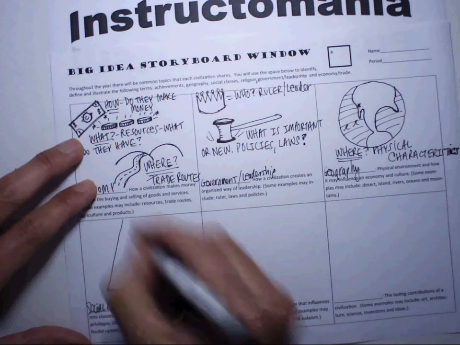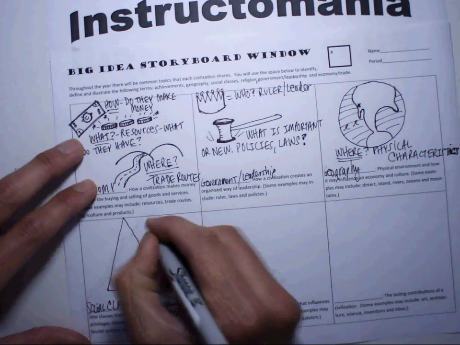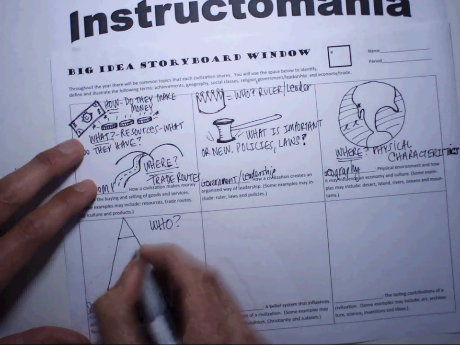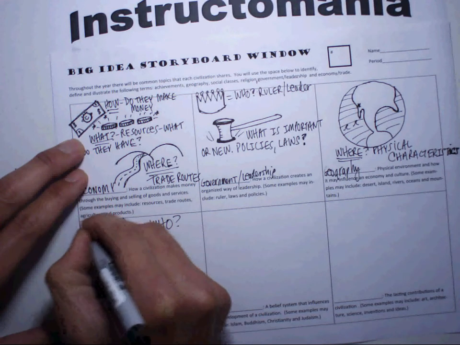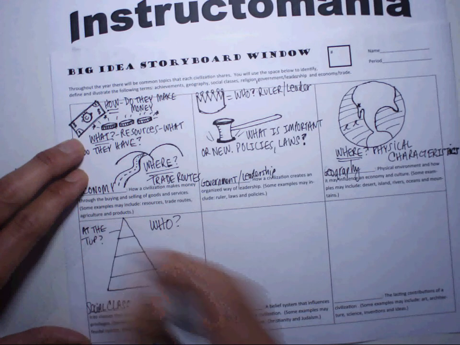So this is really dealing with who's the top, who's the bottom, who's in the middle. At the top, that's usually going to be a king, right? Or maybe the advisors of a king sometimes.